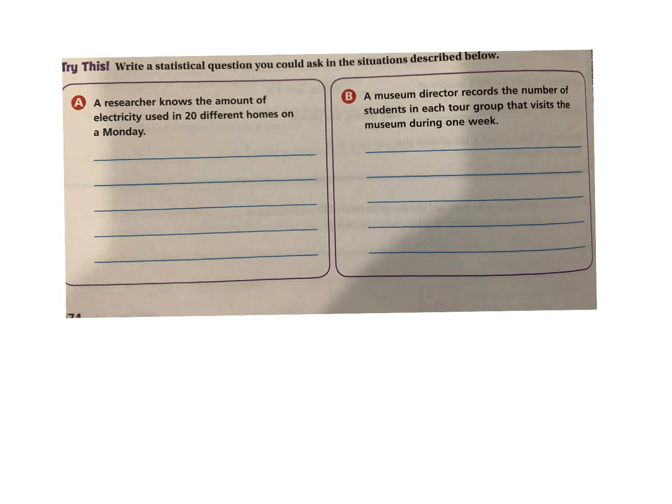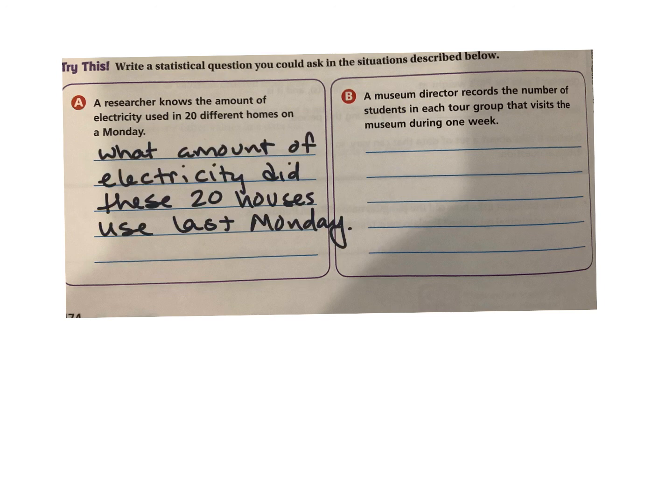He could have asked how much electricity did you use of those 20 different homes? Or he could ask the electric company what was the electricity use of these 20 different homes on a Monday. Okay, I wrote down what amount of electricity did these 20 houses use last Monday. So that could be a statistical question.